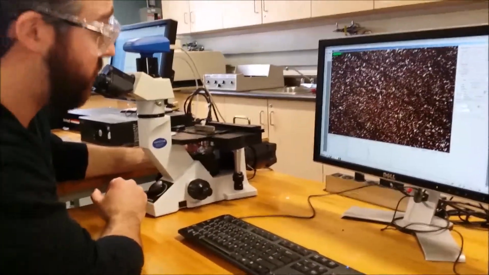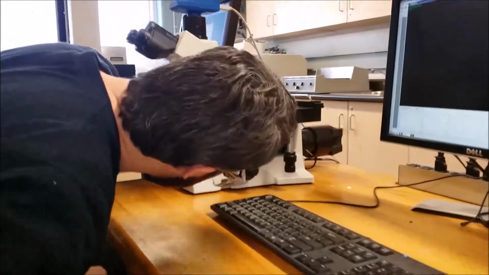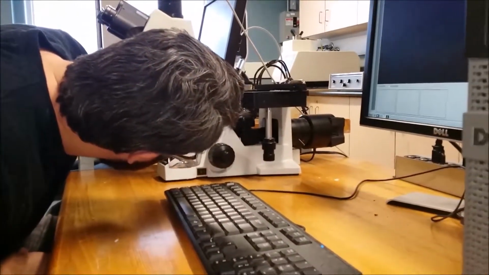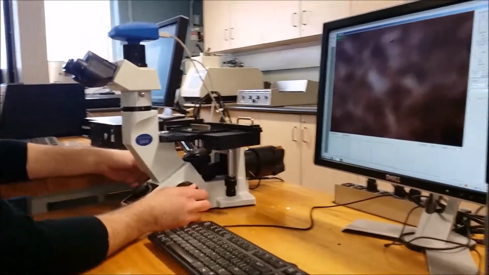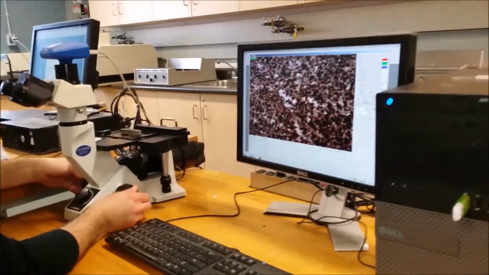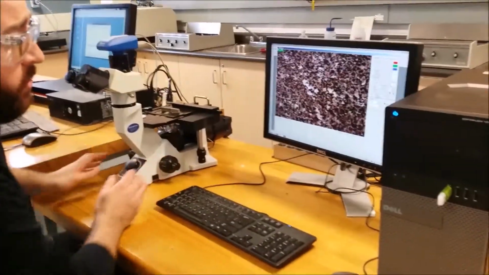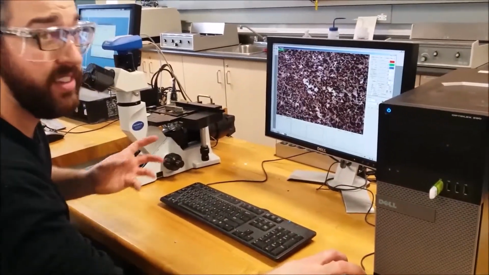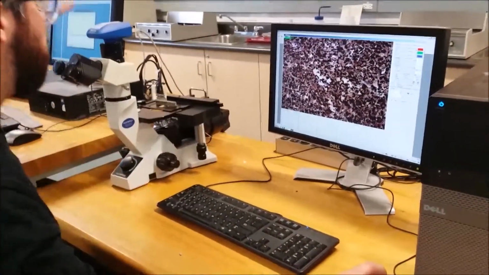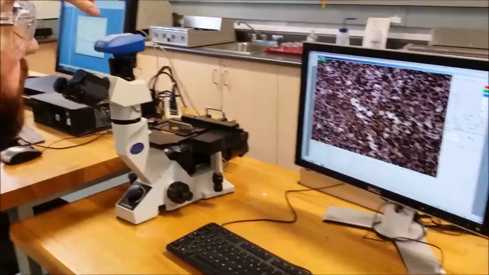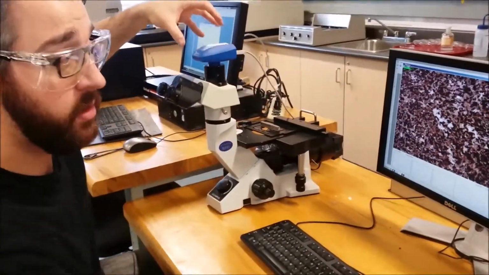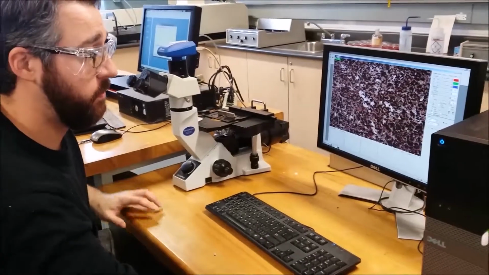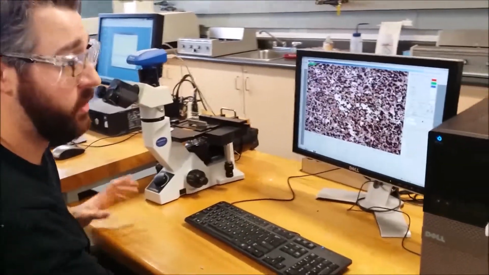Now, let's bump this up to times 50. We're going to focus in. Beautiful. Over here, we have an exposure control. What this does is lets more light into the lens. This right here is our camera. Basically, it's a digital exposure, so it opens and closes the lens on here. A little brighter, a little darker.